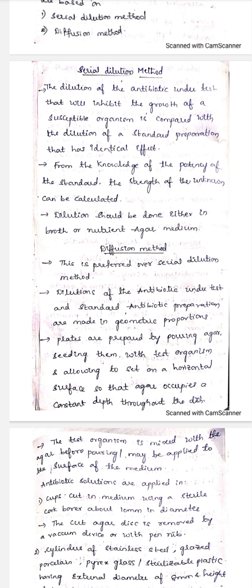We do this by serial dilutions. From the knowledge of the potency of the standard, the strength of the unknown can be calculated. Dilution should be done only with the help of nutrient agar medium. For the dilution we have to use only the culture medium, or a nutrient agar medium. So that is the serial dilution method.